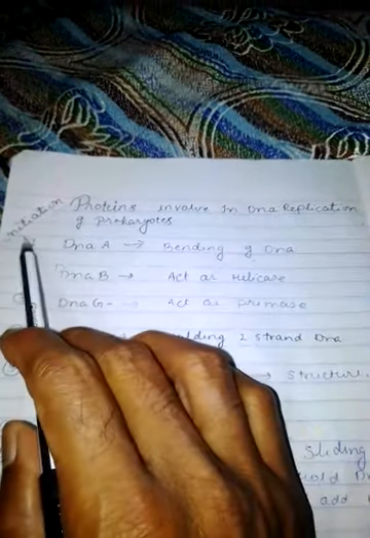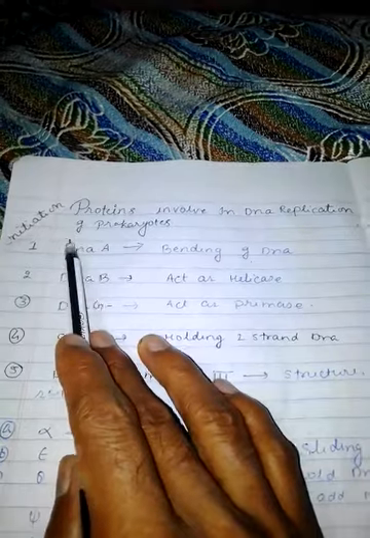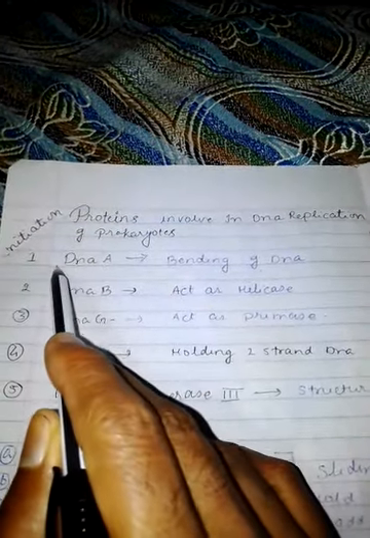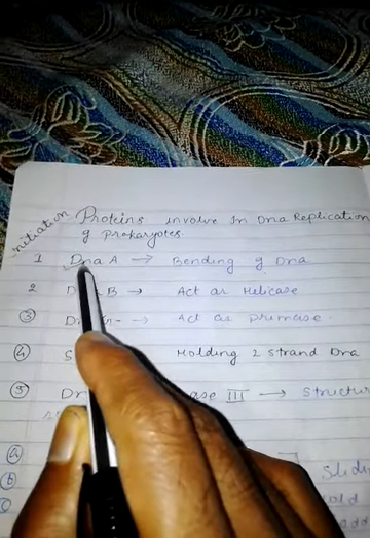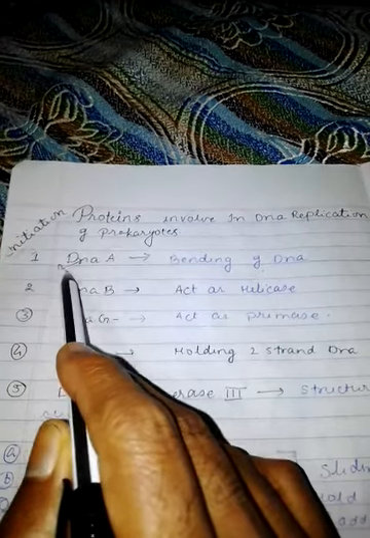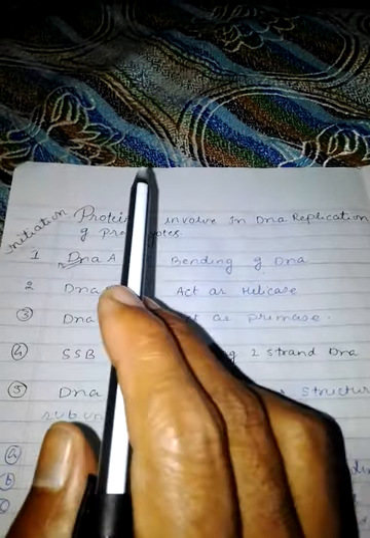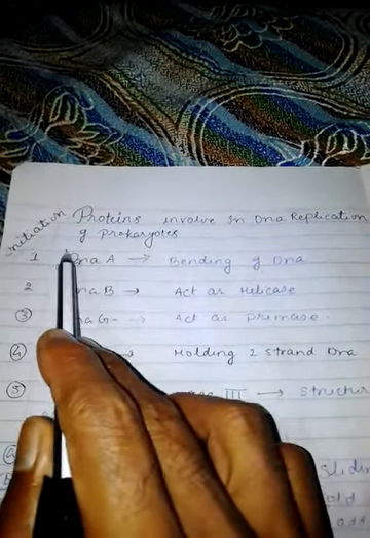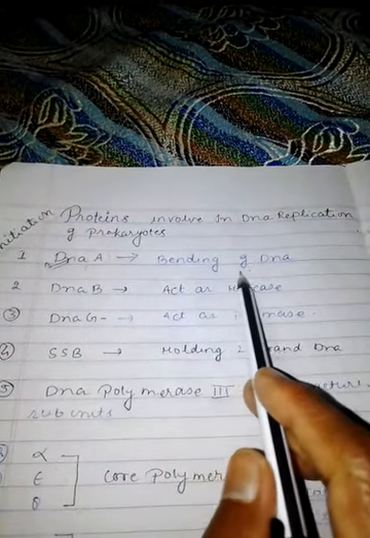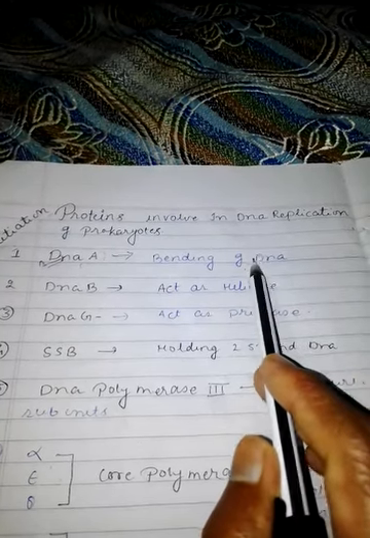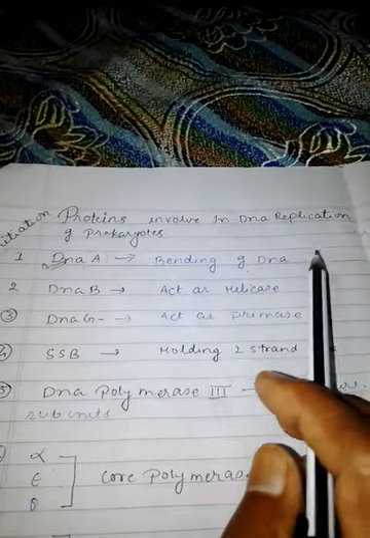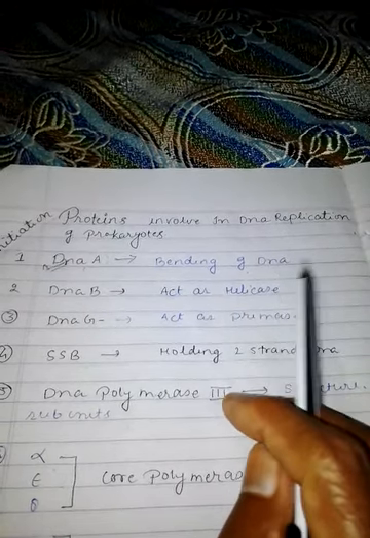Initiation means starting. Protein DnaA will be activated if it has ATP. DnaA helps in the bending of DNA. It binds to the 9-mer position of the DNA, which bends.